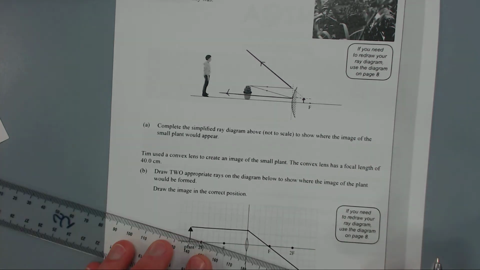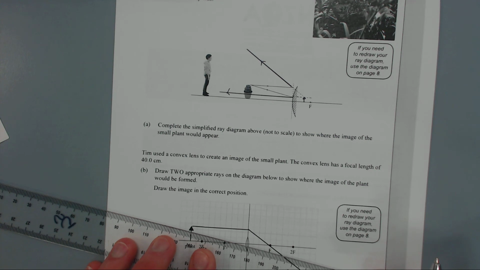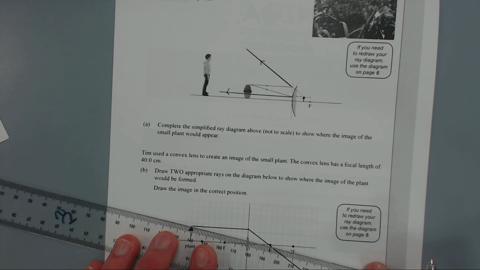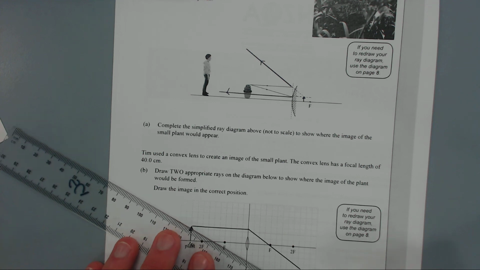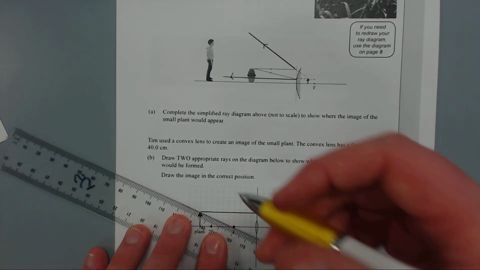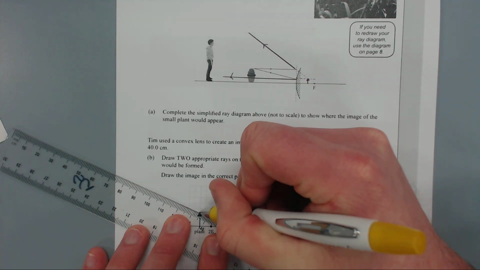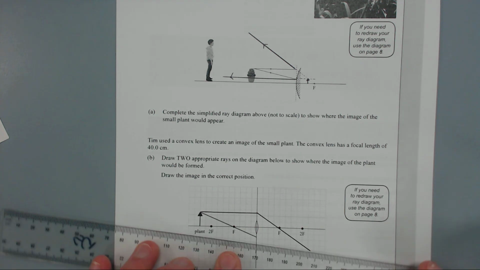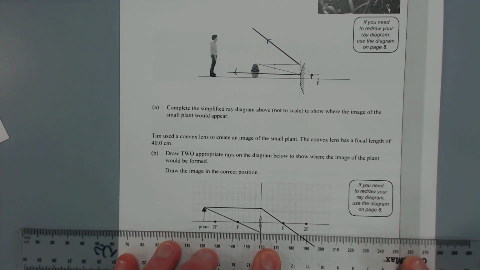And we'll go in through the focal point on the other side, if we can do that. Oh no, we won't. What we'll do is we'll go in through the focal point on this side. What am I talking about? In through the focal point on this side. And then we go out parallel.